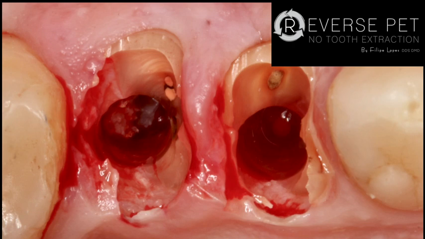You can even see the initial canals, the canals with the gutta percha over there on the buccal, and you can see on the palatal that we've already gone through tooth and bone. So our site is almost prepared.